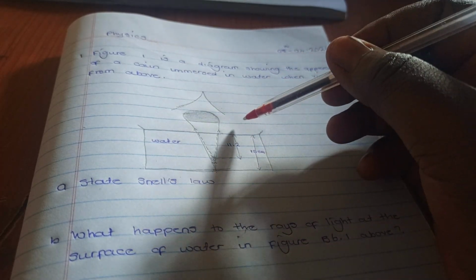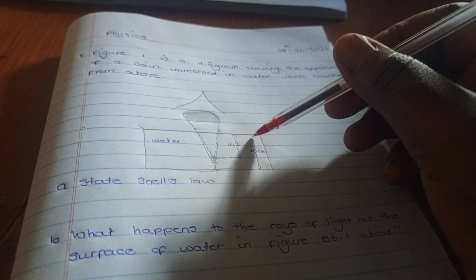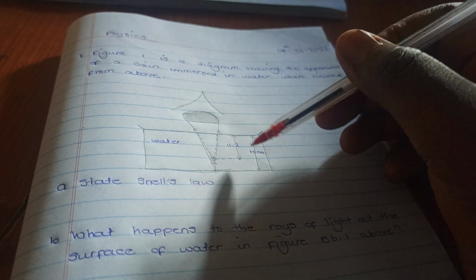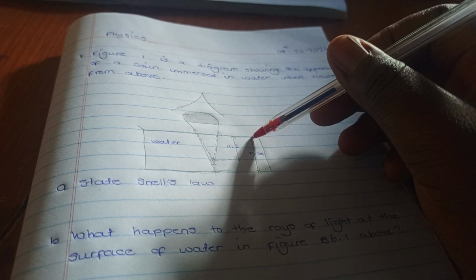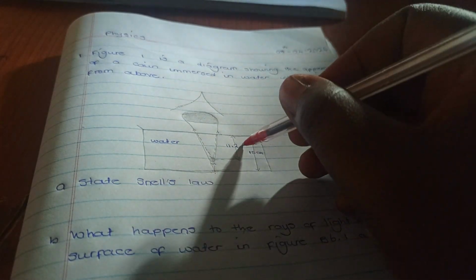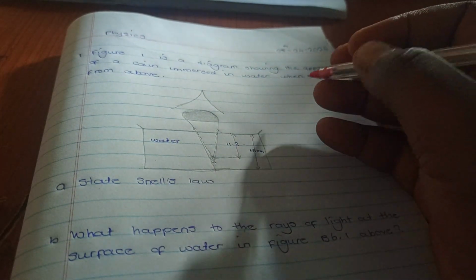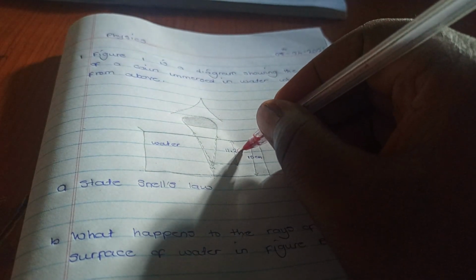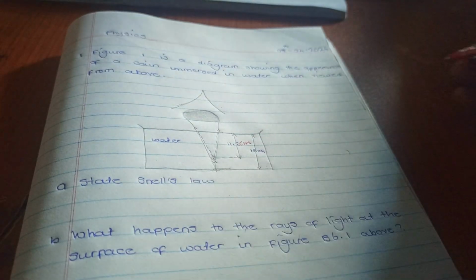Then we have the distance for the real. The real is from here to here. Then the apparent distance is from here to here. So the real is 15 centimeters high. Then the apparent is 11.2 centimeters high.